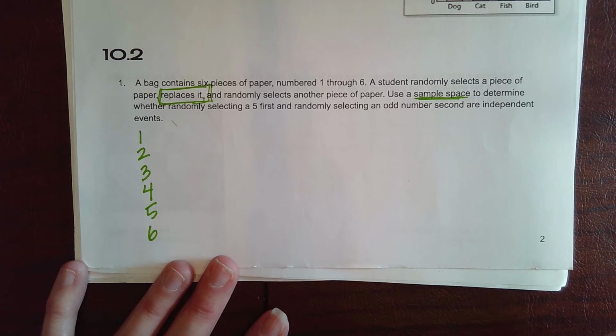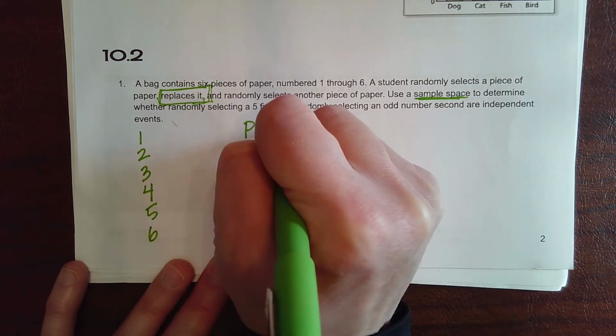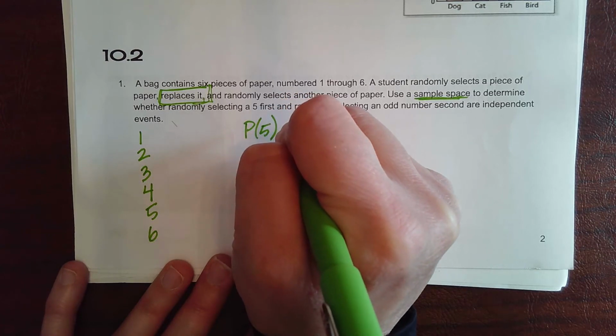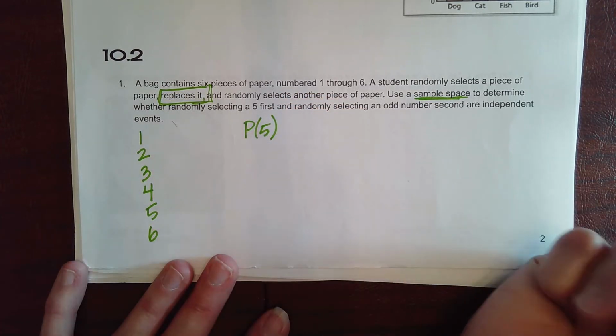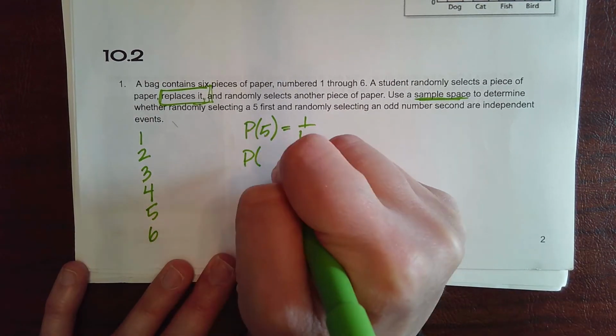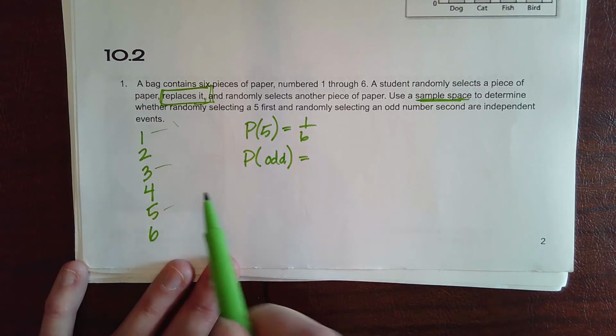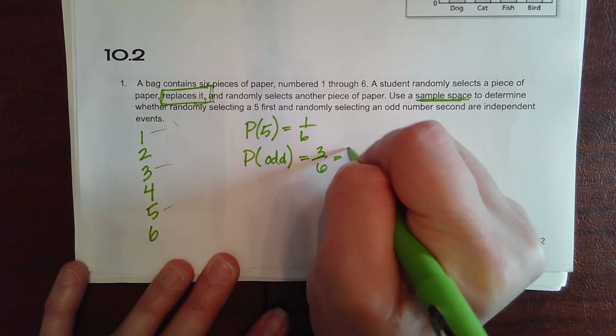It says, use the sample space to determine whether randomly selecting a 5 first and randomly selecting an odd number second are independent events. So what they're trying to show is the probability of 5 is 1/6, because the probability of getting a 5 is 1/6. The probability of getting an odd number, well, there are 1, 2, 3 odd numbers out of 6, which is 1/2.